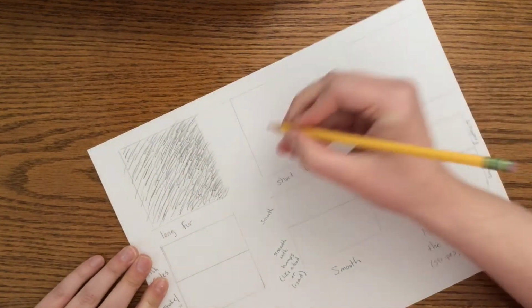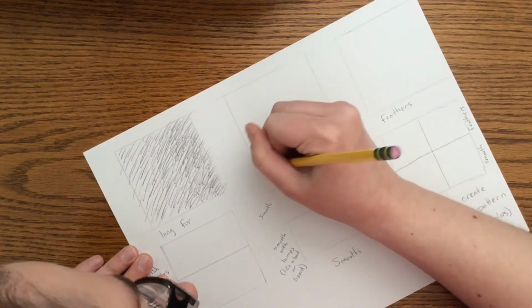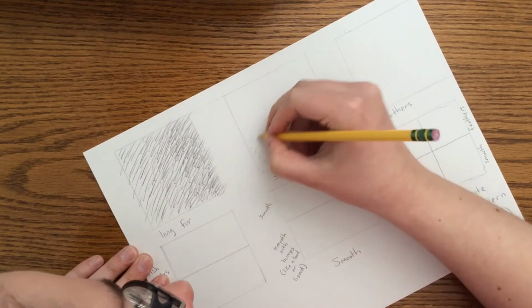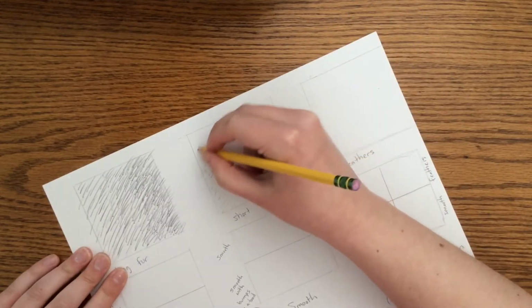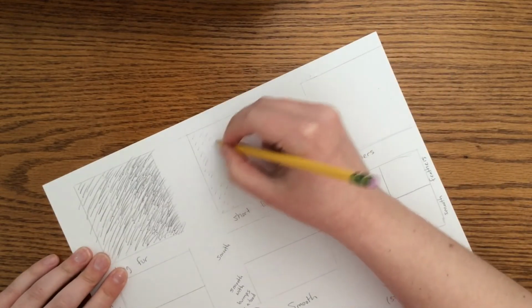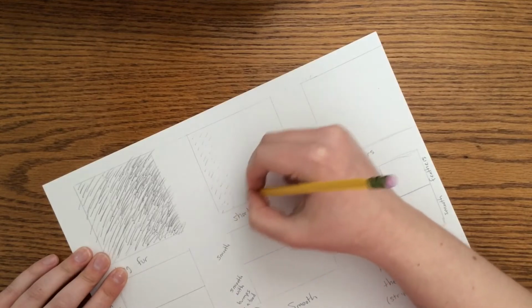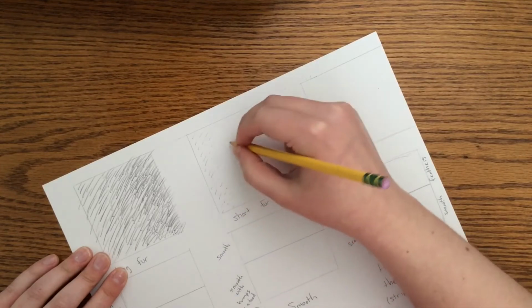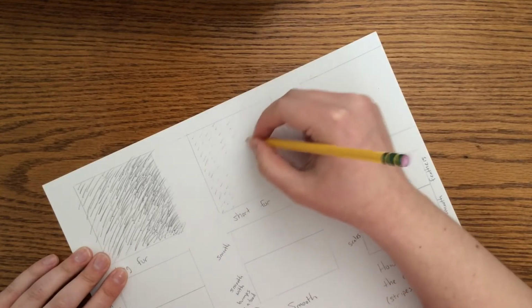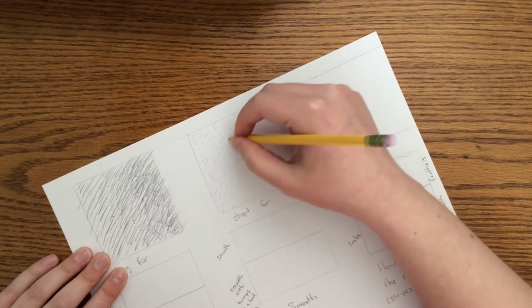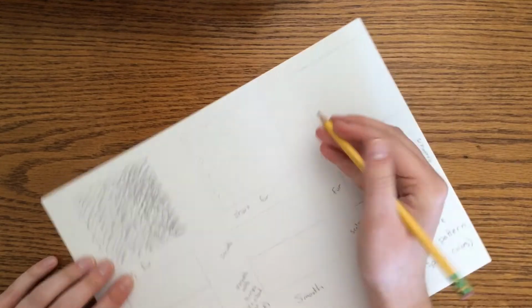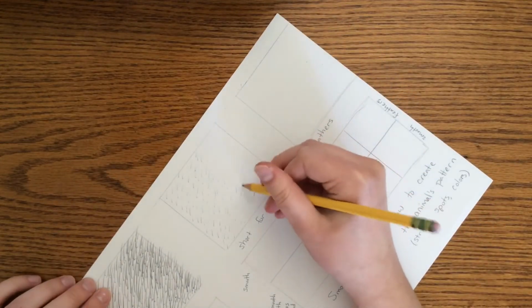Now I'm going to move on to short fur, which is really similar, but all of the lines I'm making are going to be a lot shorter and a lot smaller. Again, notice I lift up my pencil after every mark that I make. This might seem tedious, but when you're drawing a small animal, it really doesn't take as long as you think, and it really does make your animal just look a lot more realistic and a lot nicer.